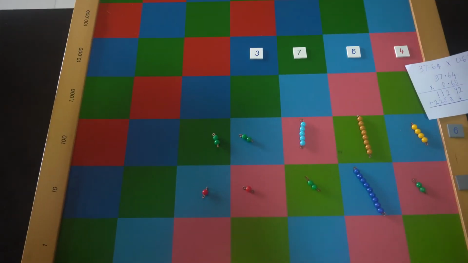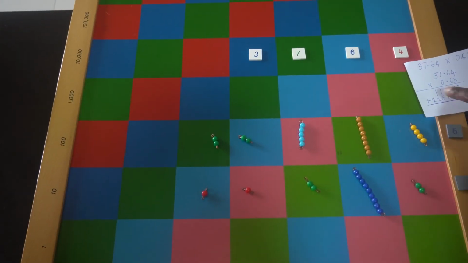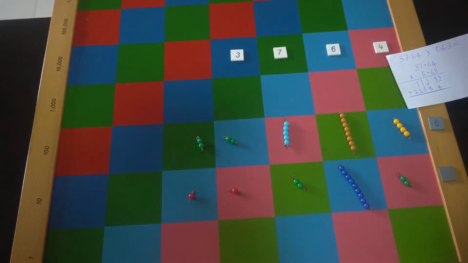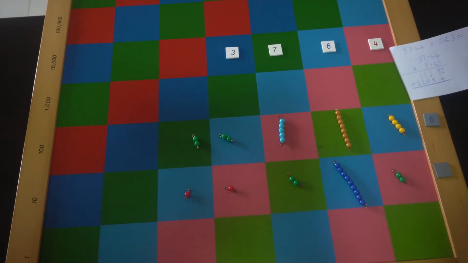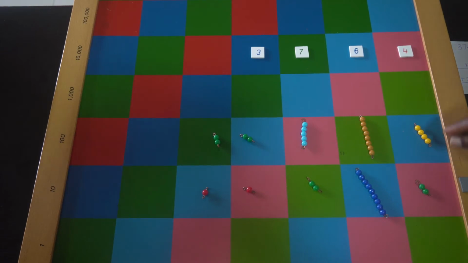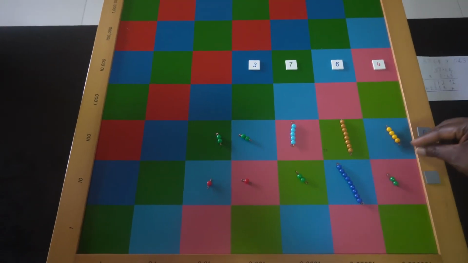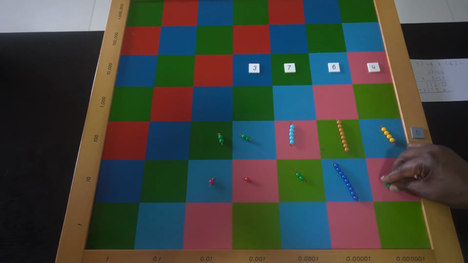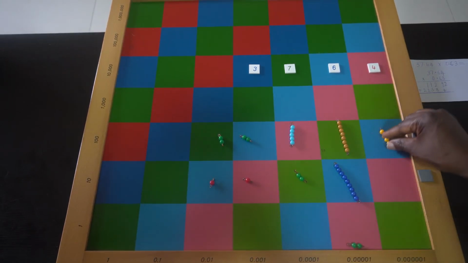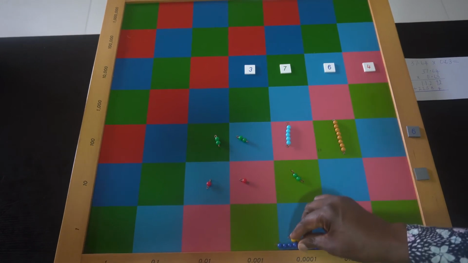So the next thing is to add my 2 partial products together in order to get the final product. We can also add the partial products on the board to get the final product.